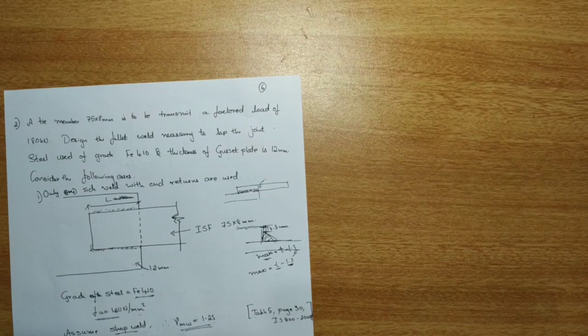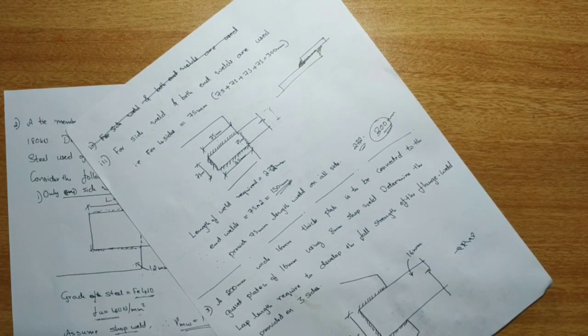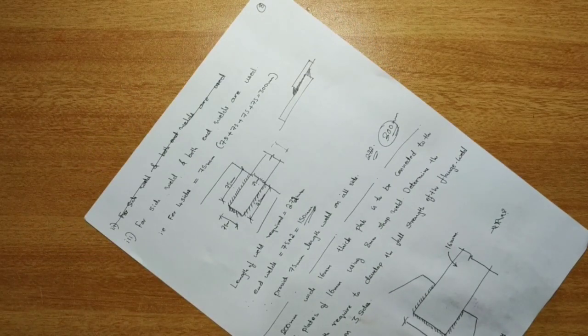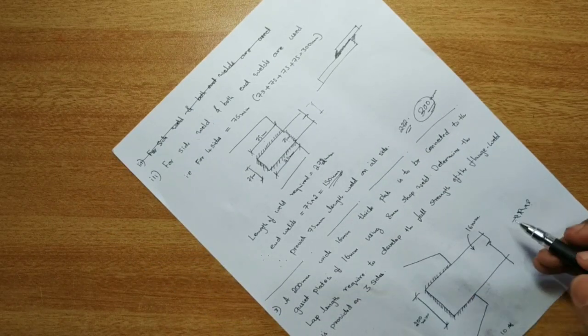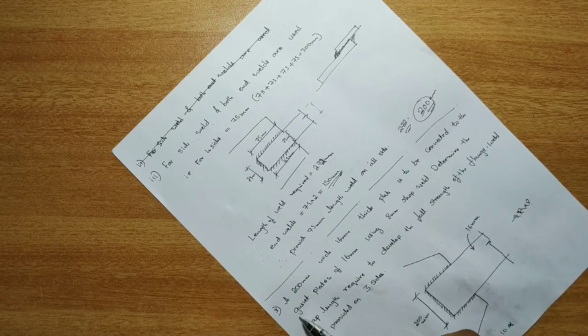So let us go with another problem. In this problem they have not given any load to be transferred, or anything regarding the size of weld or the length of weld. They have just given a 200 mm wide, 16 mm thick plate to be connected to the gusset plate.